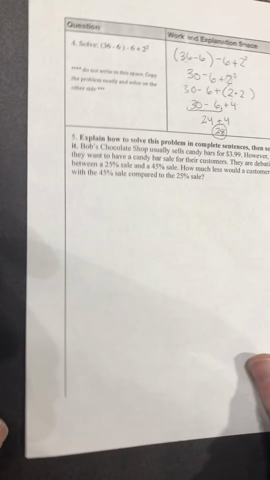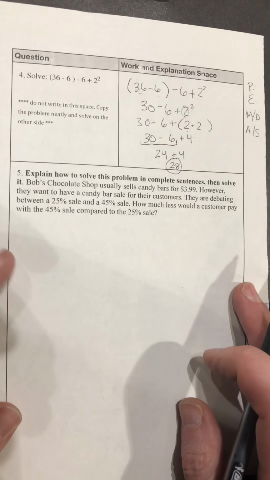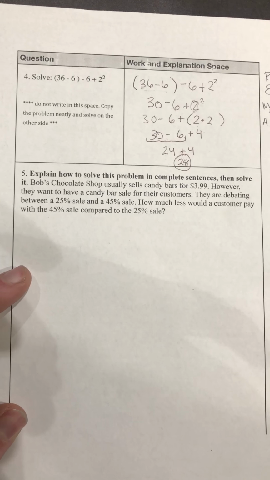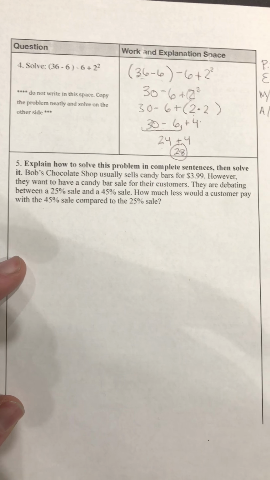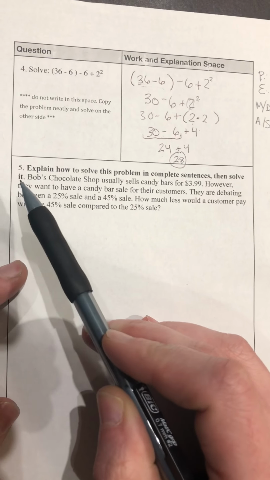All right, this is question number 5 on geometry homework number 5. So this question is similar to the percent question that we solved in class on Friday. This one says, explain how to solve this problem in complete sentences, then solve it.